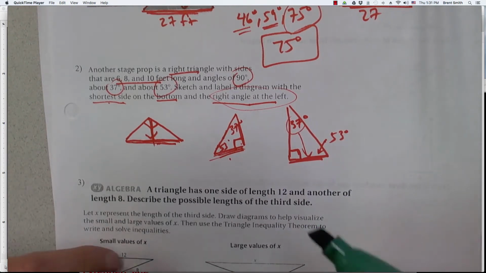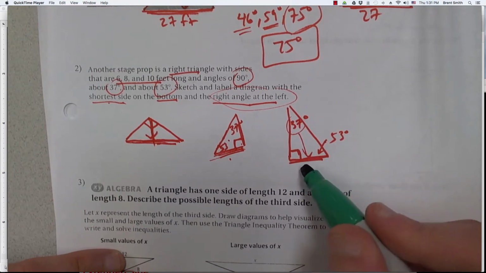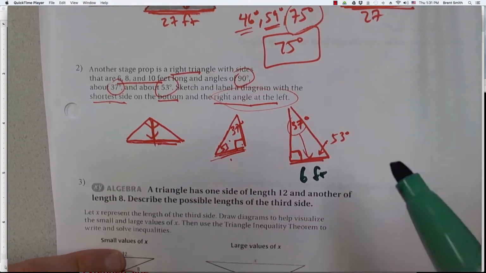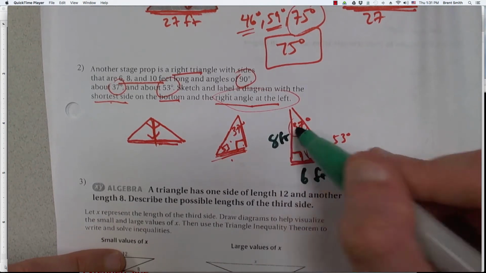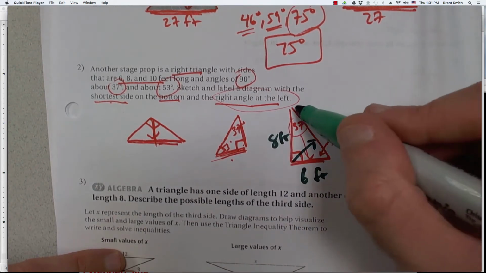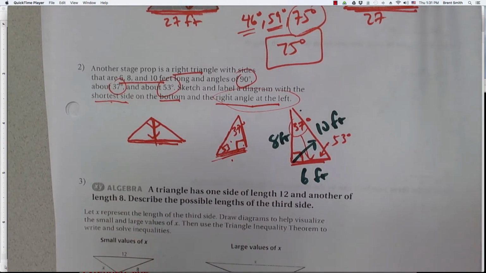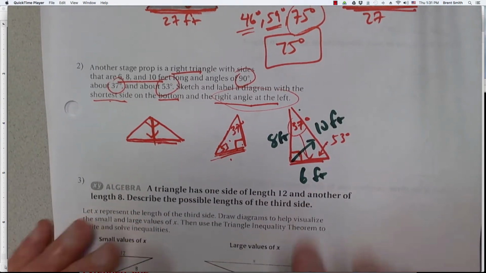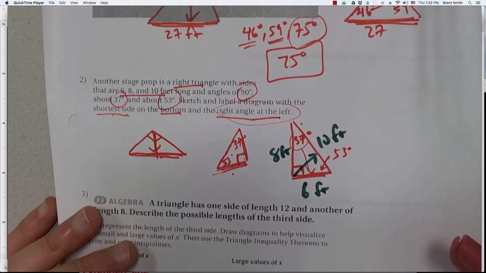All right, how do I label my sides? 6, 8, and 10. Who takes which? Again, the shortest one goes opposite 37, 6 feet. The medium one goes opposite the medium angle, so that's 8 feet. And then the hypotenuse is going to be the longest one, so that's going to be 10 feet. All right, so that was the first main concept, and we'll come back and practice those.